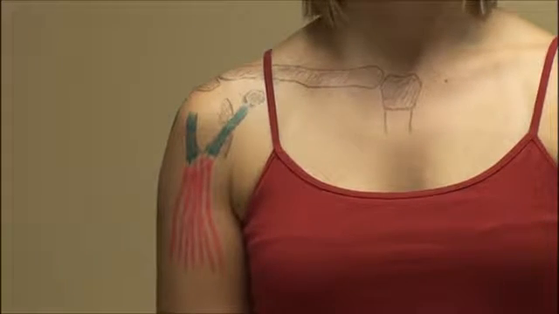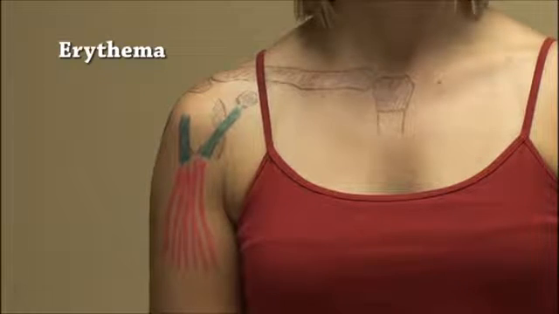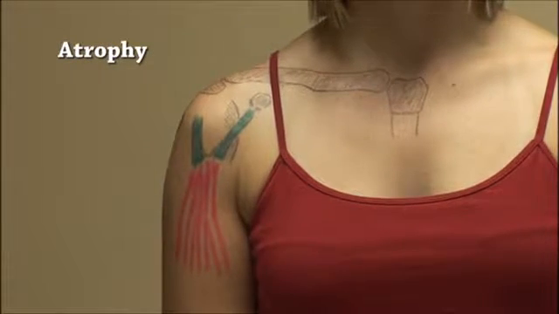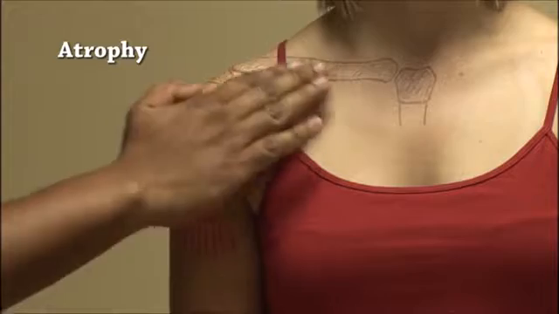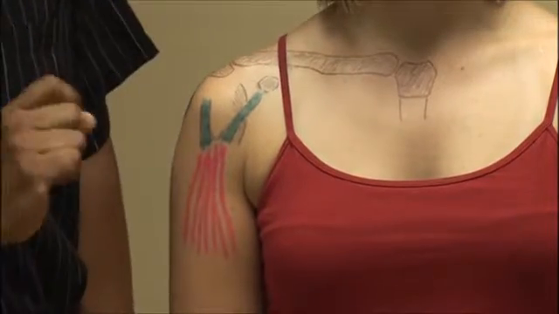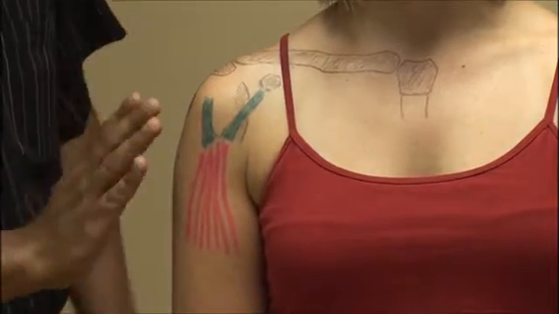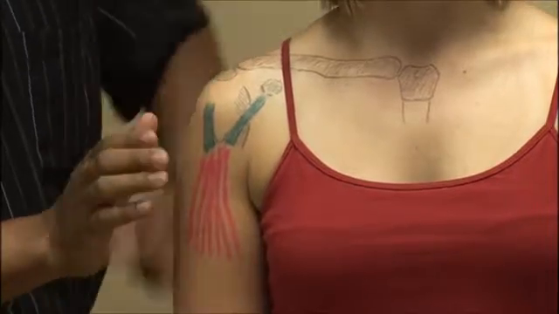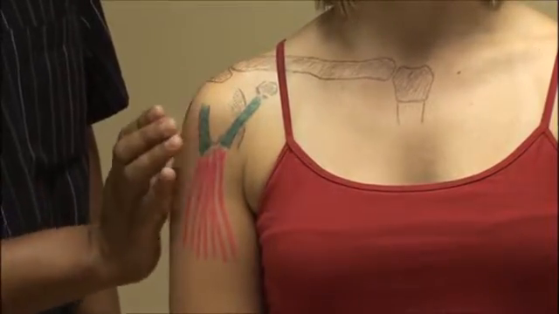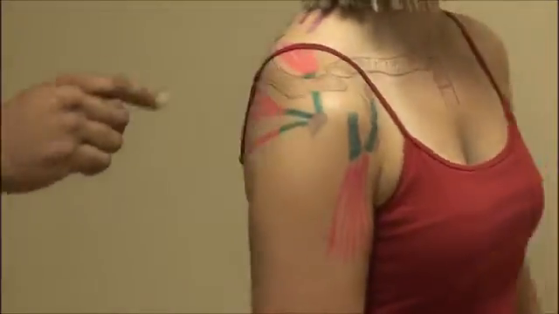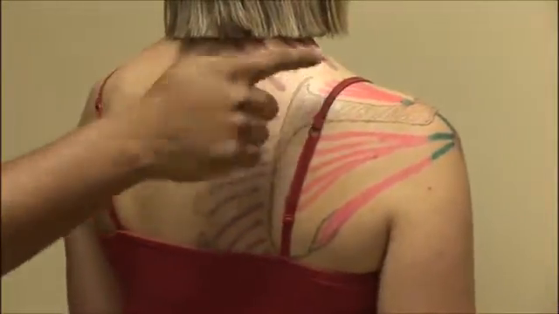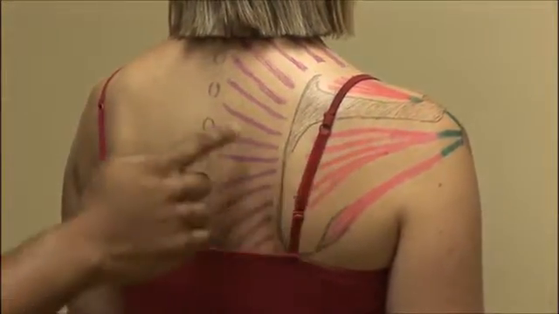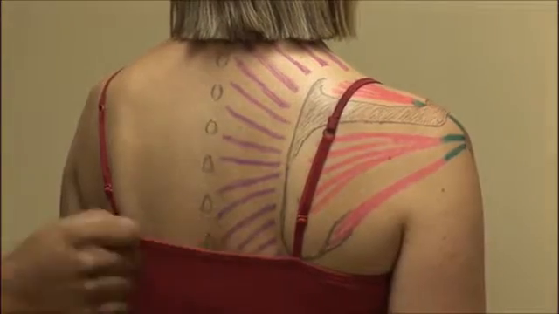Also, make note of any scars or erythema. Look as well for any atrophy of the muscles, the pectoralis major, the deltoid muscle. Wasting of the deltoid muscle causes squaring of the shoulder because of loss of the rounded bulk of the muscle. Also, look at the supraspinatus muscle for wasting and the infraspinatus, as well as the trapezius muscle.